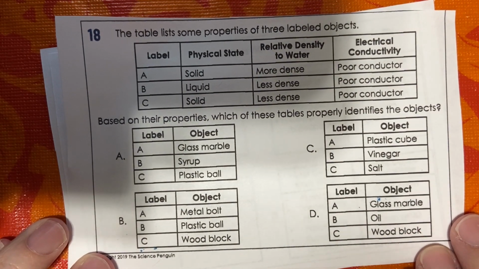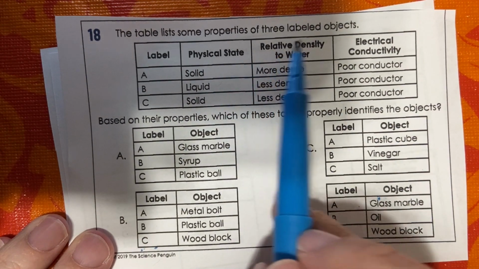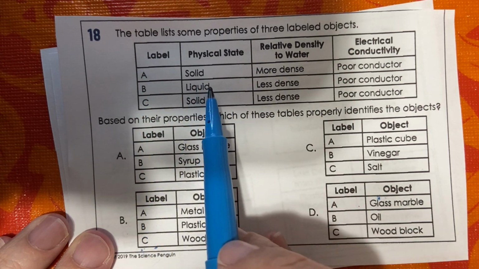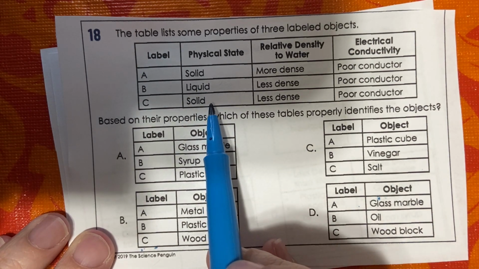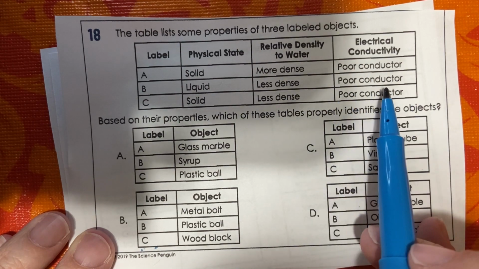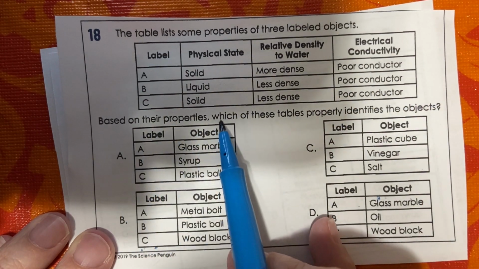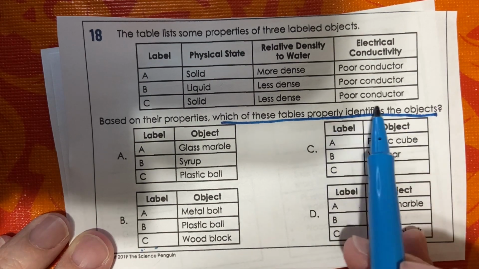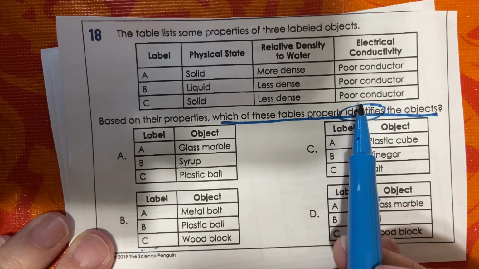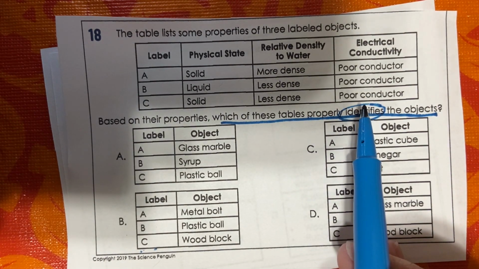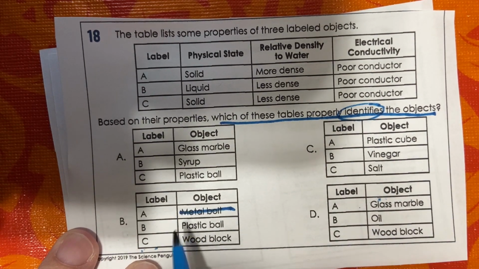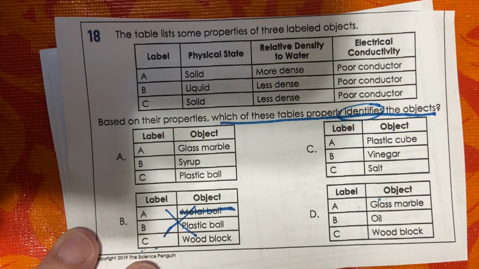This is question 18. The table lists some properties of 3 labeled objects. We have label A, B, and C. A is a solid, B is a liquid, C is a solid. We have if they're more or less dense than water, and they're all poor conductors, right? So based on their properties, which of these tables properly identifies the objects? So we have to match the properties up, right? All of them are poor conductors, okay? So we're not going to have anything metal, right, at all. So I just took out answer B because it had something metal in it.